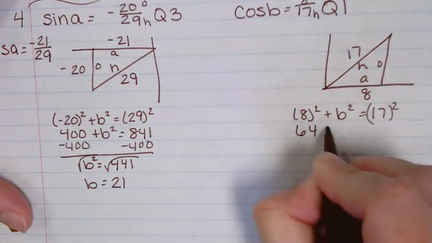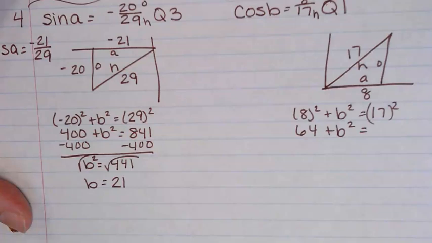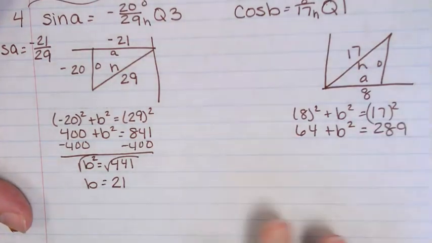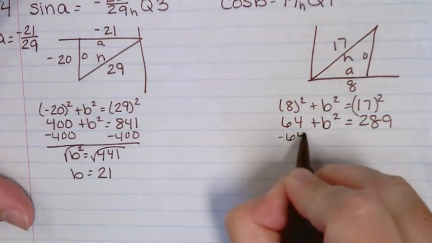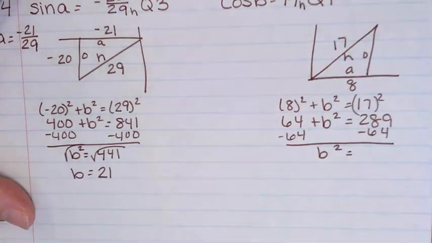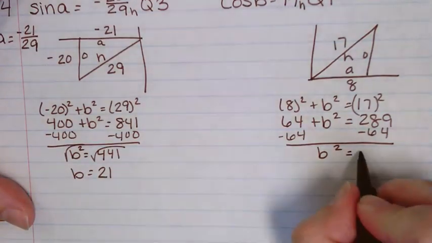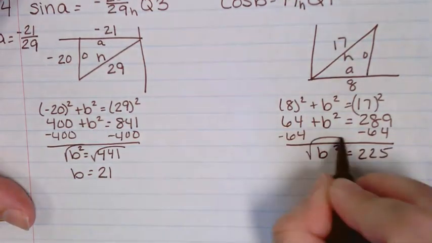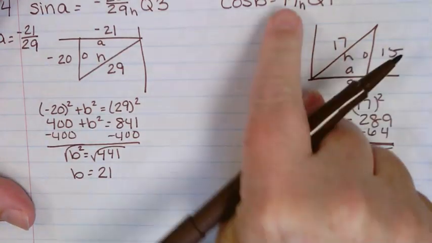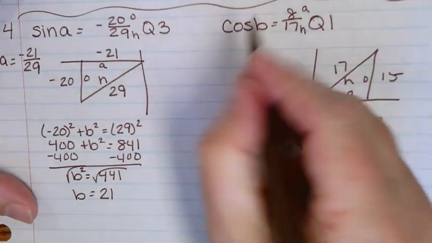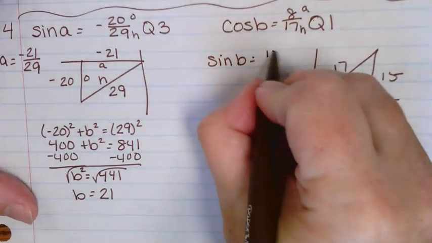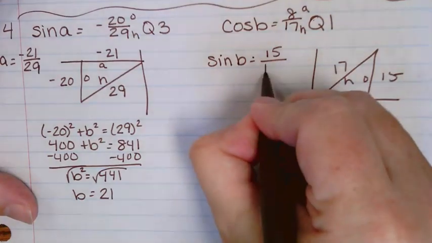So 64 plus b squared equals 289. Subtract 64. We get 225. Take the square root, and b equals 15. We do have cosine, so I do need sine of B, and that's going to be 15 over 17.